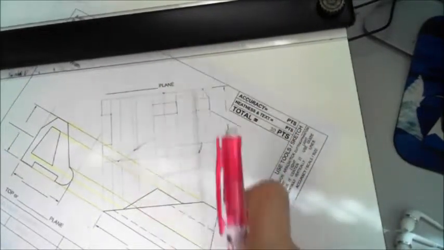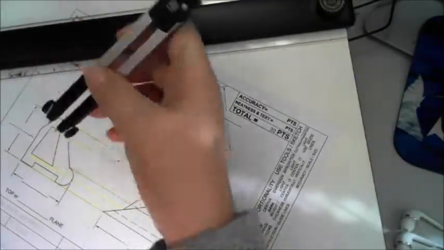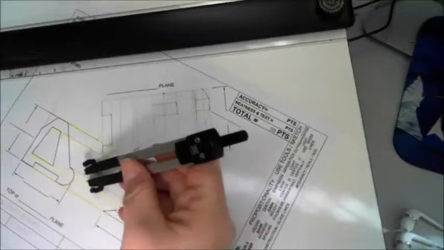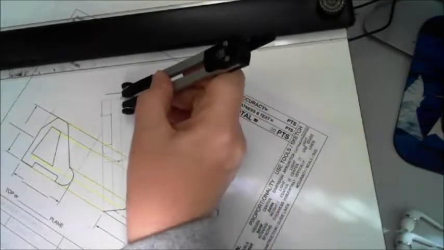Now we need to get the bottom part where it's at. Process. Find the dimension. The dimension comes over here and it hits here and it comes up. So mark it.